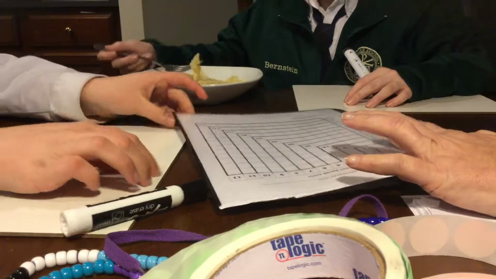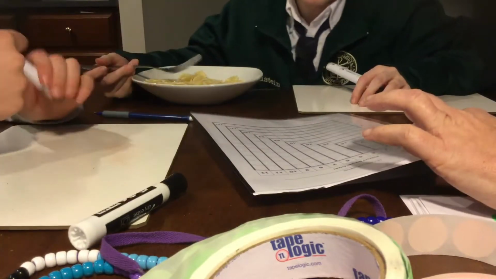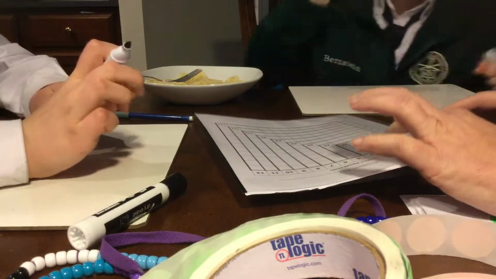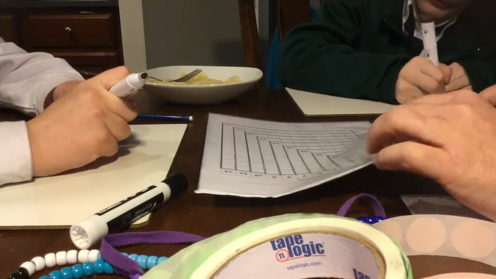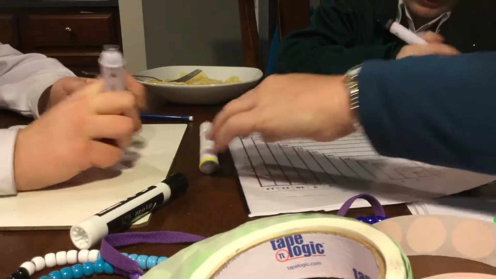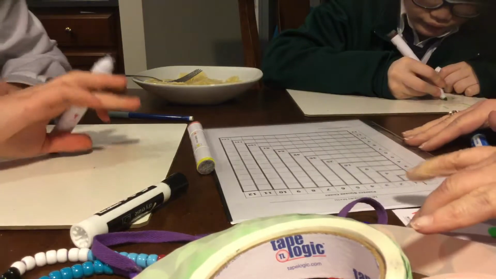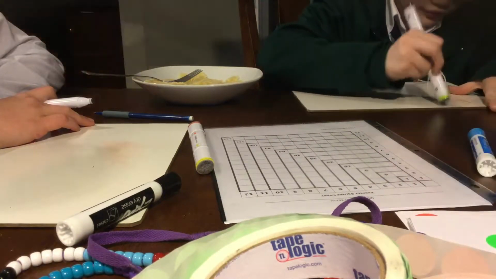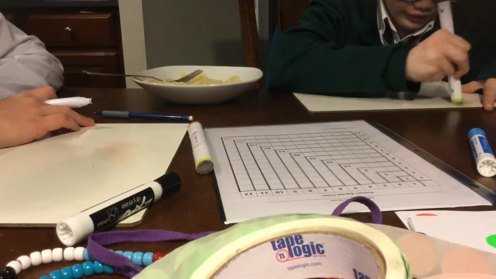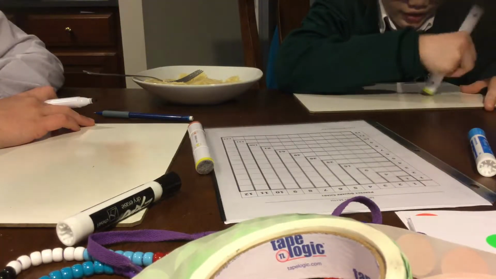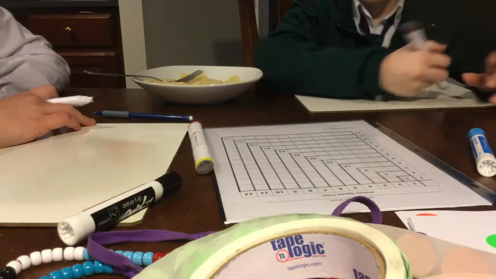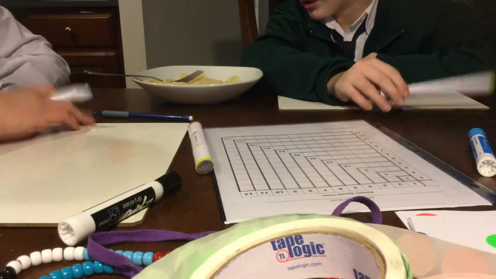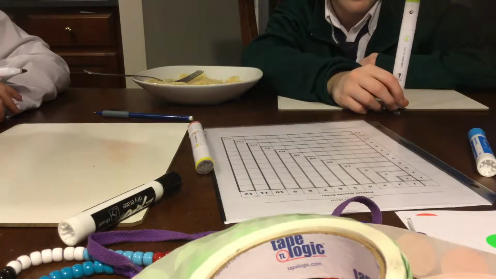All right, so what we're going to do is say our square numbers together. Remember, I need both of you to respond at the same time. 1 squared is 1. 2 squared is 4. 3 squared is 9. 4 squared is 16. 5 squared is 25. 6 squared is 36.